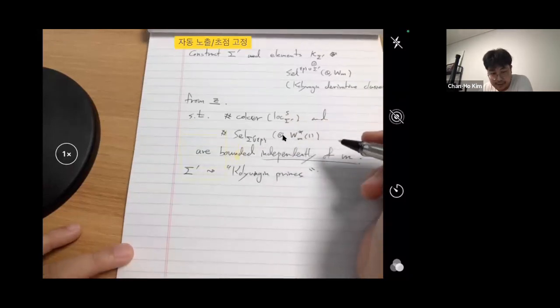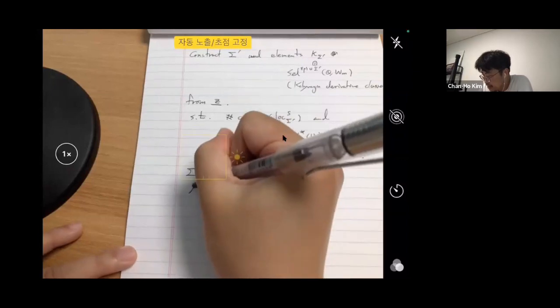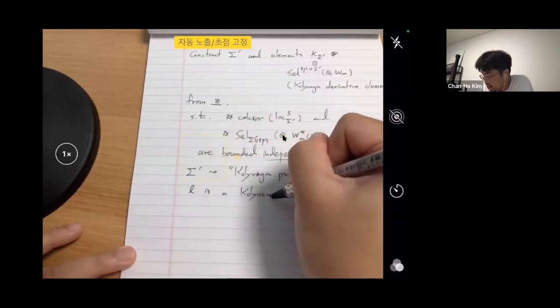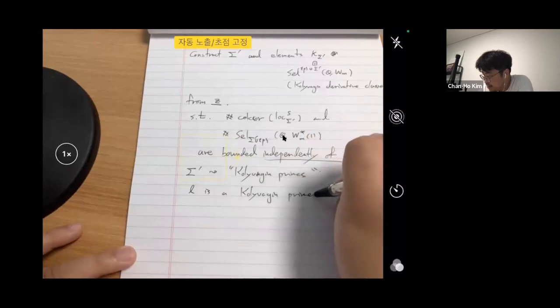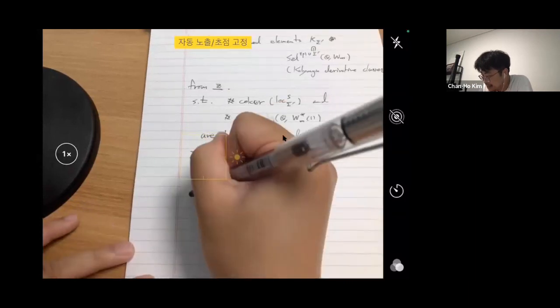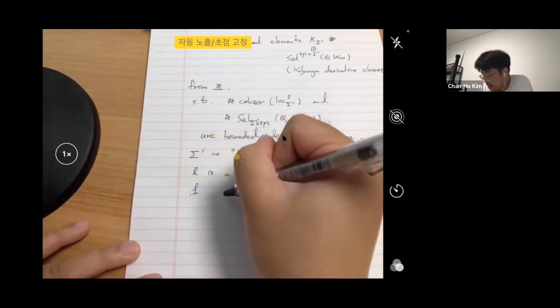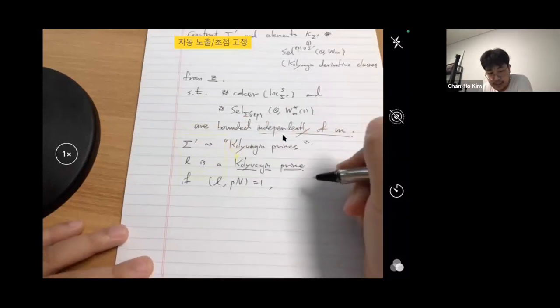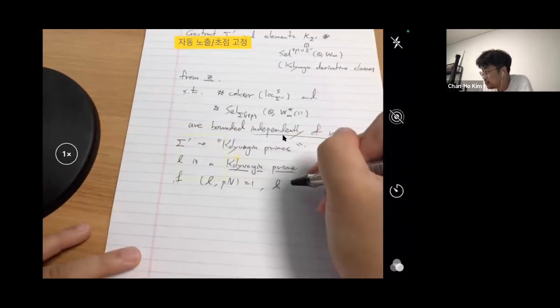L being a Kolyvagin prime for the Kato-Euler system is a bit different. L still needs to be a good prime first, and L is not congruent to -1.